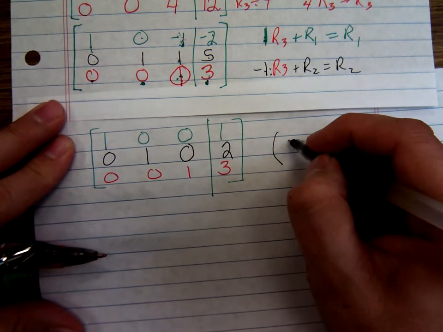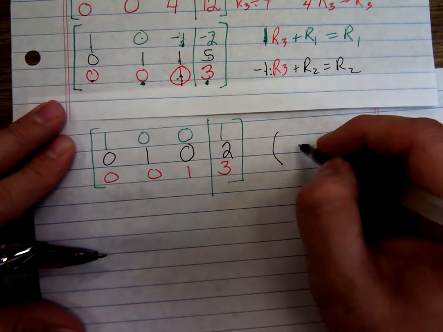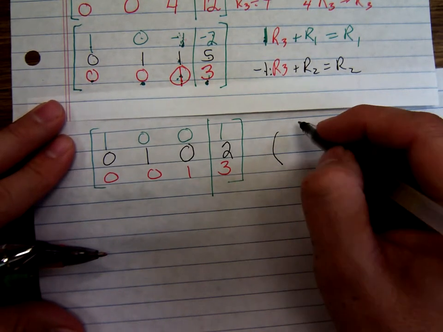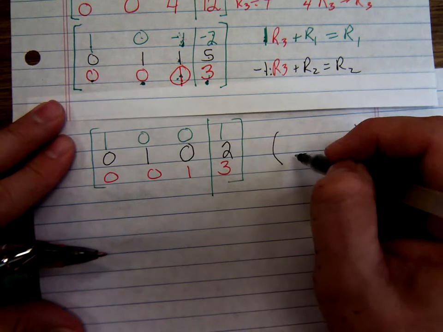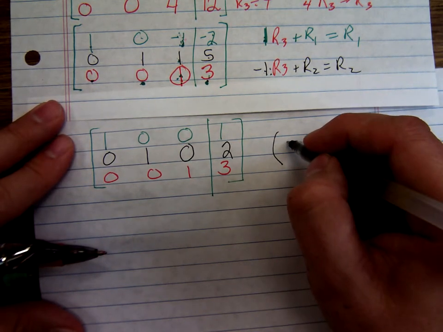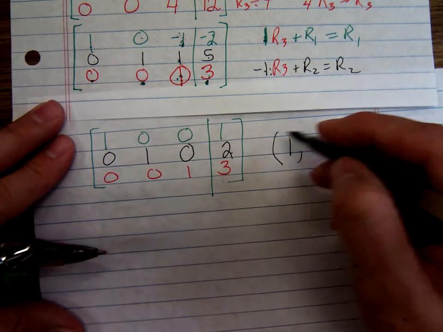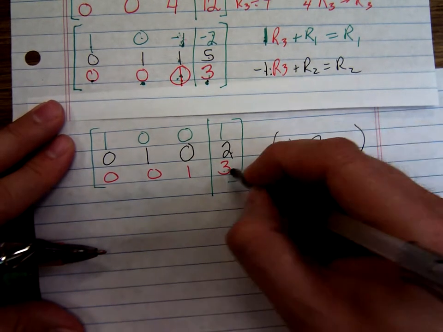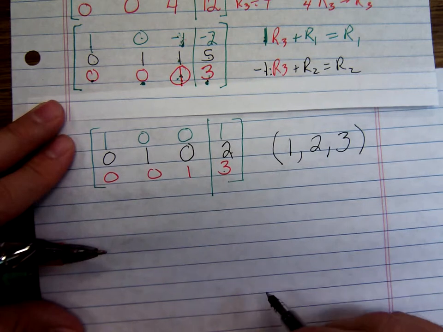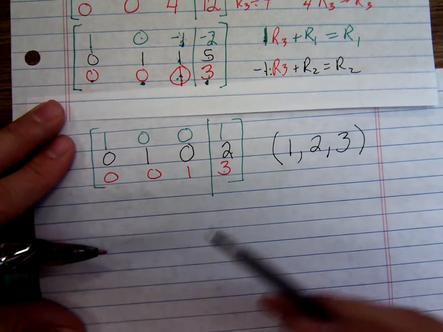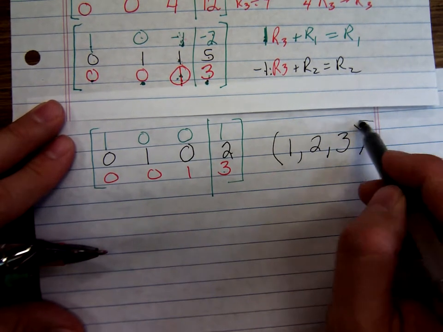So our solution, if I want to write it as an ordered triple, writing out x equals, y equals, z equals: x would be a green 1, y is the black 2, z is the black 3. I mean the red 3. But I'm writing it all in black. Okay.